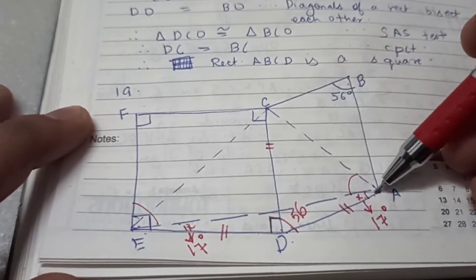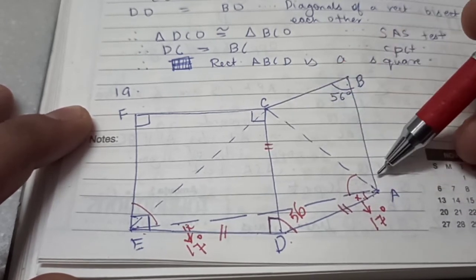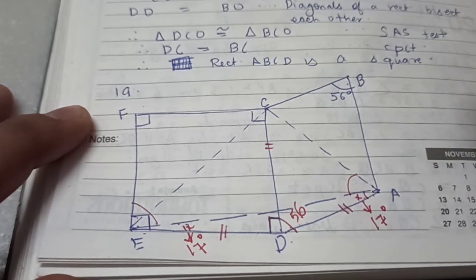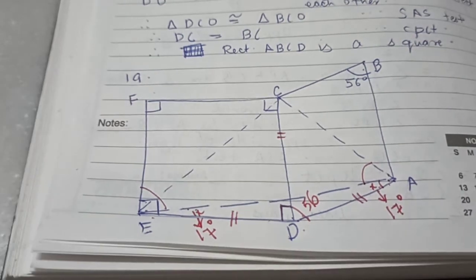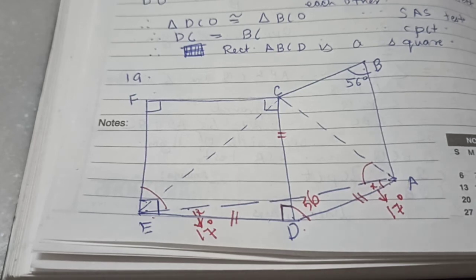Now, CA is a diagonal of a rhombus. You know, the diagonal of a rhombus always bisects the vertex angle. Actually, that's true for only rhombus and square. The diagonals bisect vertex angles. So you can see that learning all the properties of rectilinear figures is so important for this chapter.